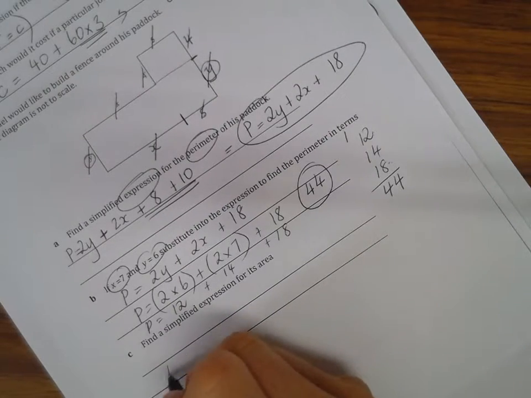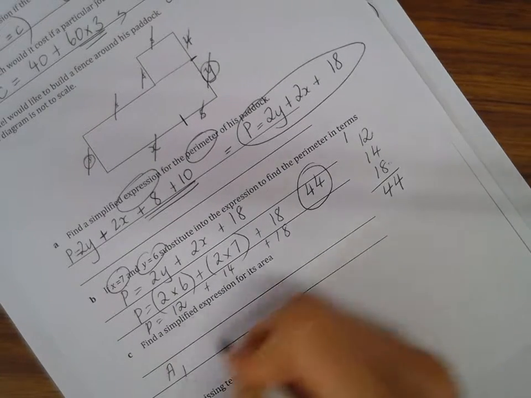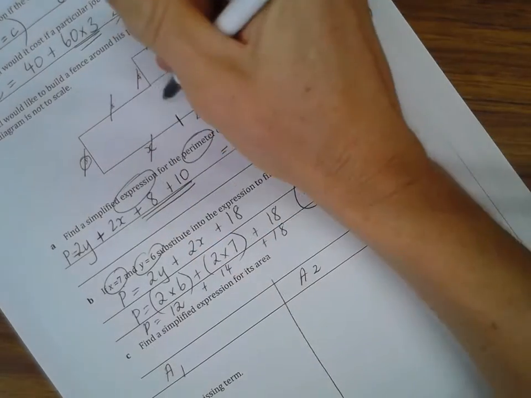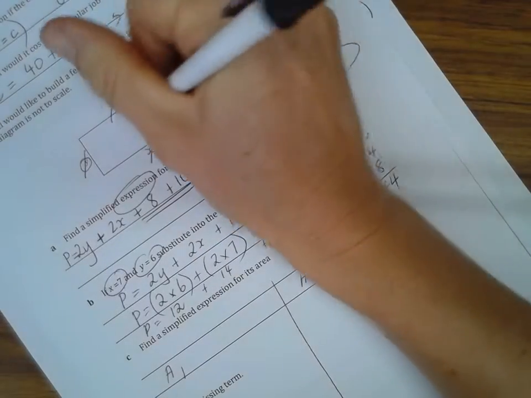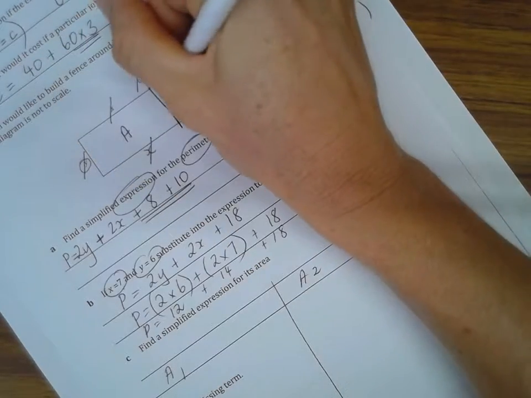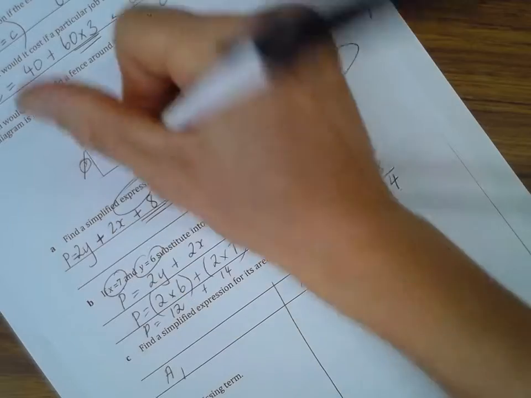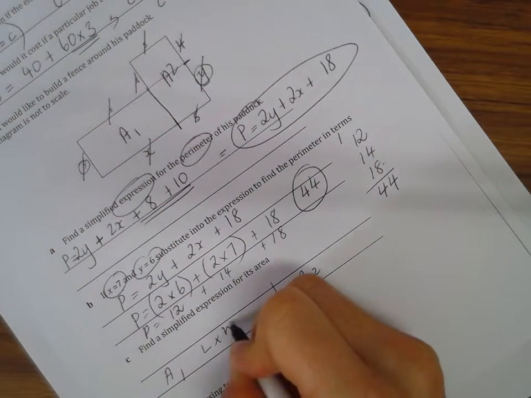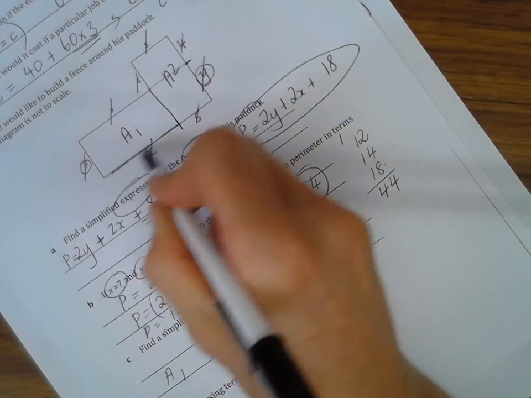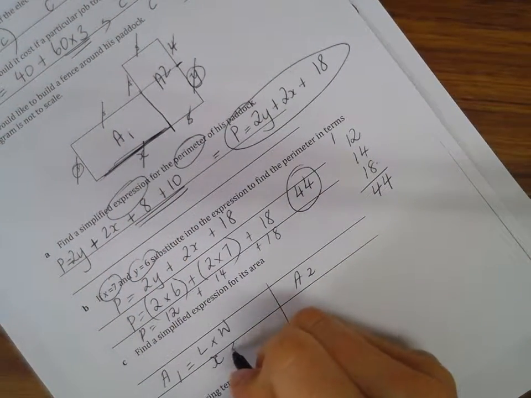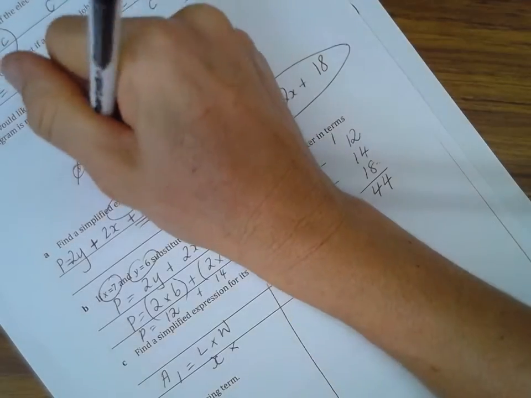Okay, what about area? We've kind of got 2 areas we're going to have to group together. So if we look at this, and I'm going to do it this way, I'm going to call this area 1, and I'm going to call this space over here area 2. So area 1, area is always length times width. So the length of this is x, multiplied by y.